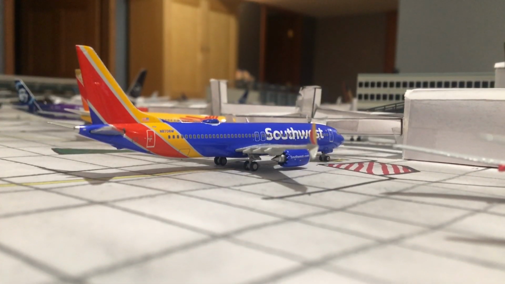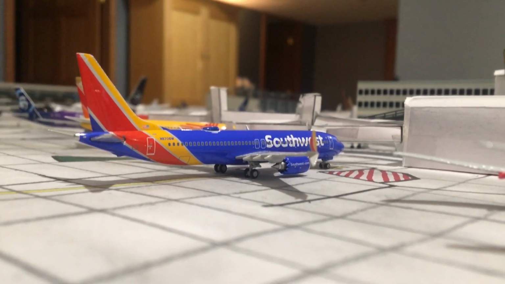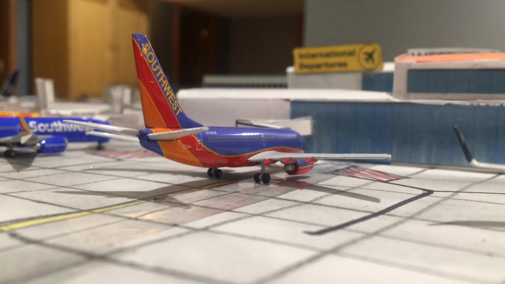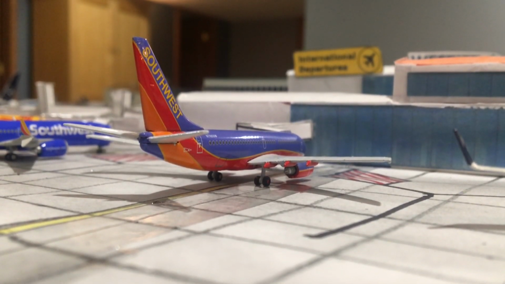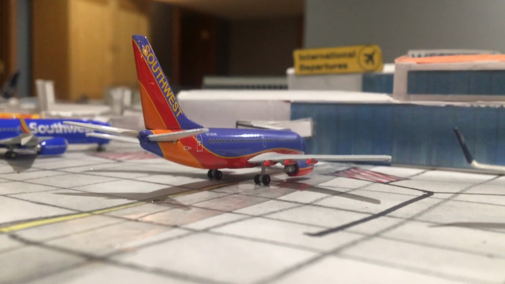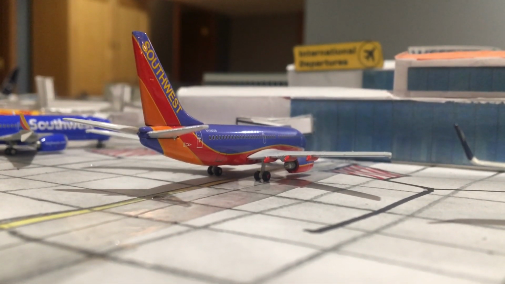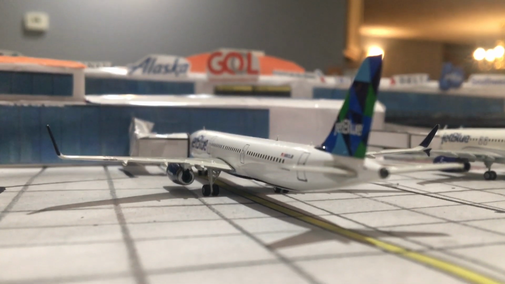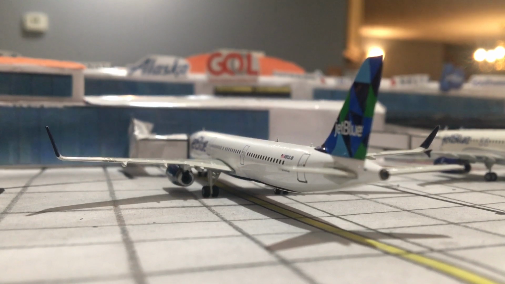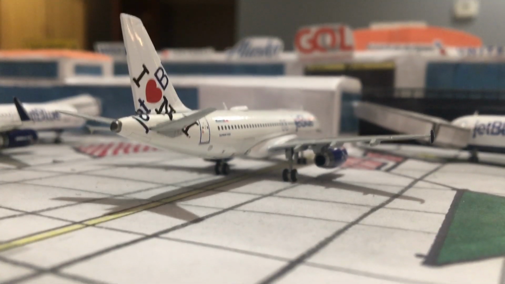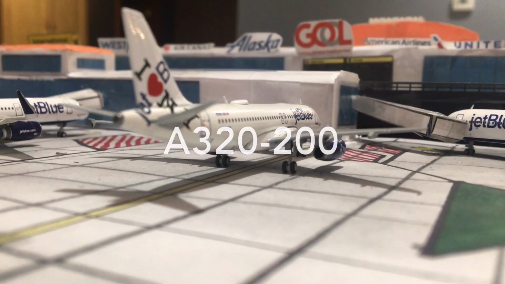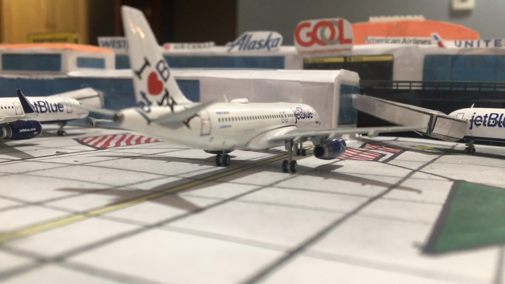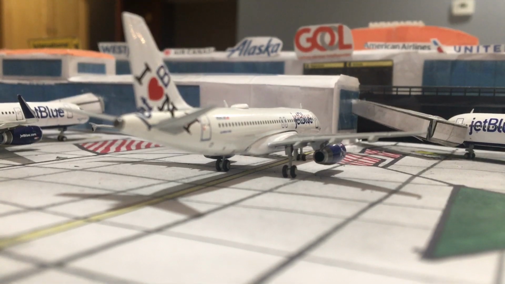Okay, so moving along, we have a Southwest 737 MAX 8, which is heading out to Dallas Love Field. And then the last Southwest of the video, there's a Southwest 737-700 Canyon Blue livery, and this will be heading out to Chicago Midway. So next up, we have a JetBlue A321, which is currently going to head out to Orlando. Moving along, we have a JetBlue A321 I Love New York livery, which will be currently heading out to West Palm Beach.